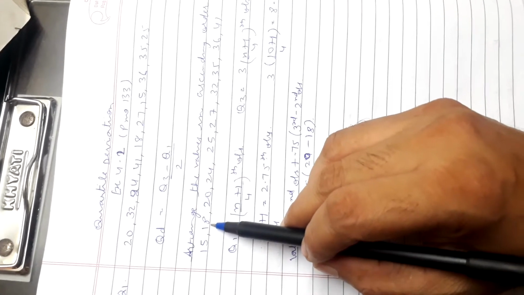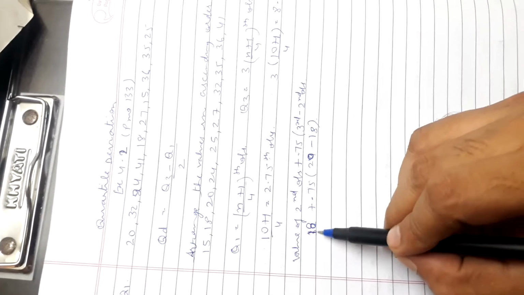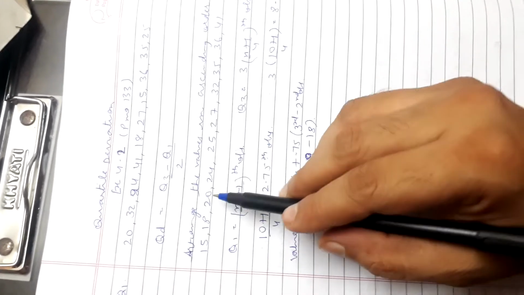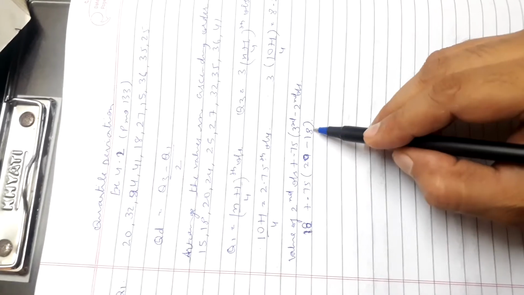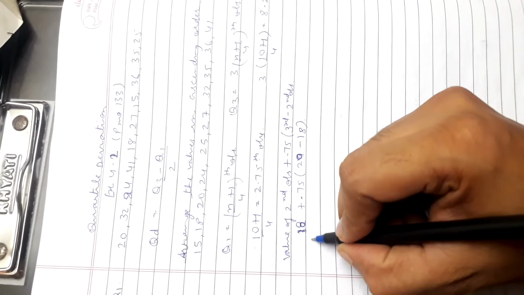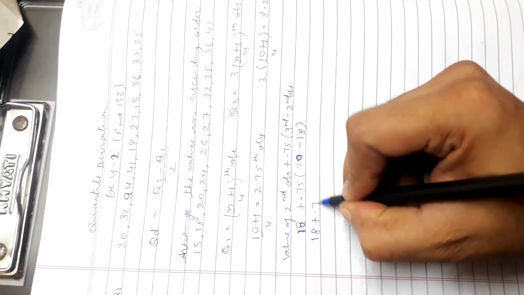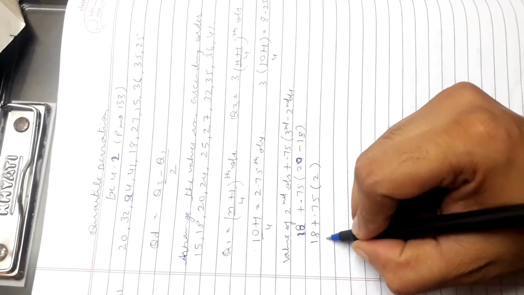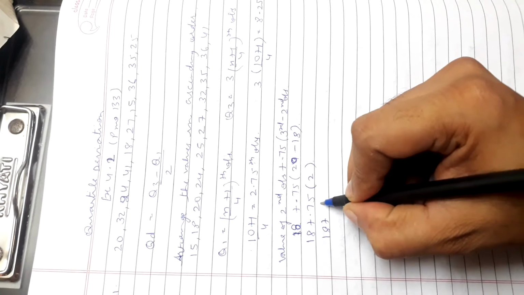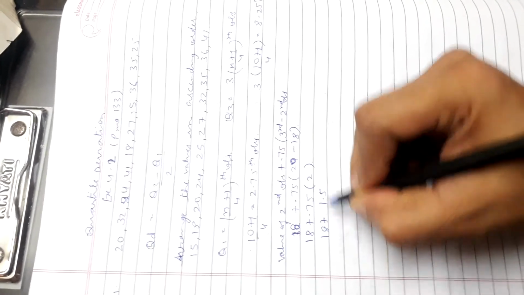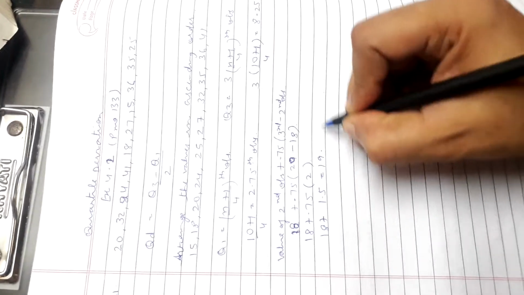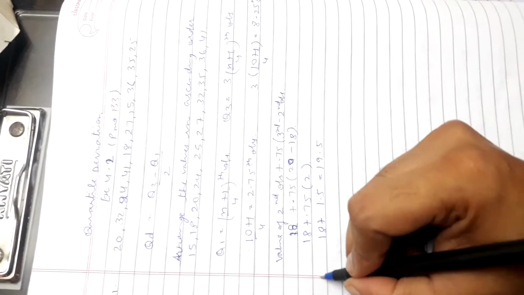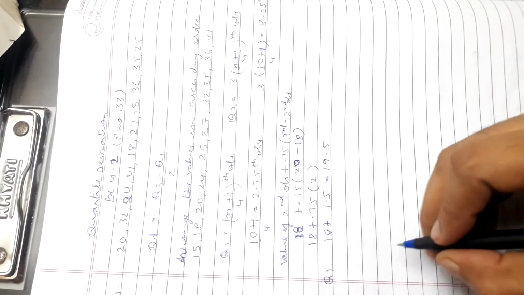Second observation is 18. Third observation is 20. So 18 plus 0.75 multiplied by 2, we get 18 plus 1.5 is equal to 19.5. This is the value for Q1.